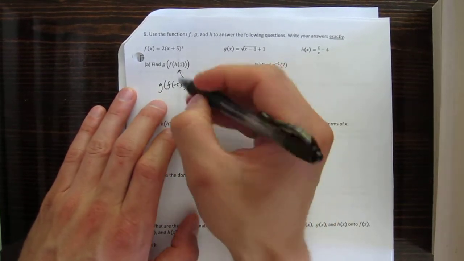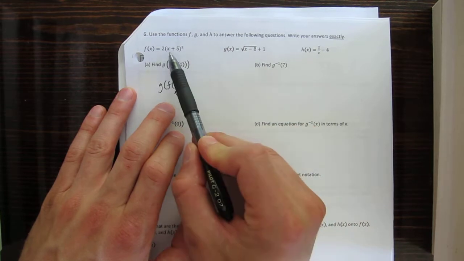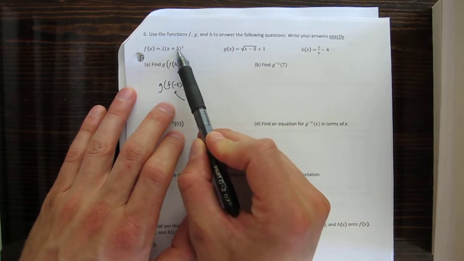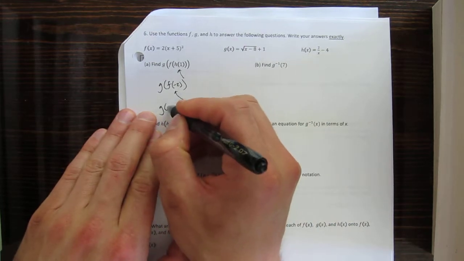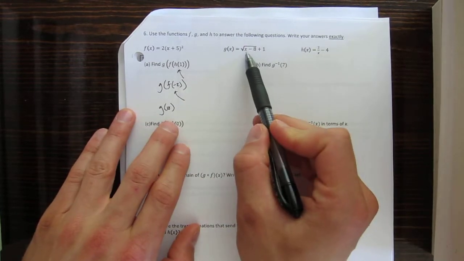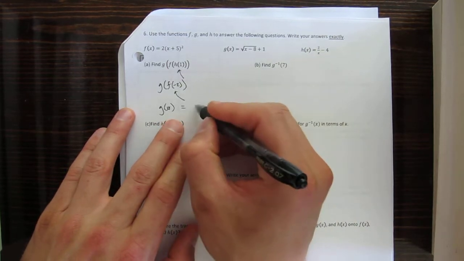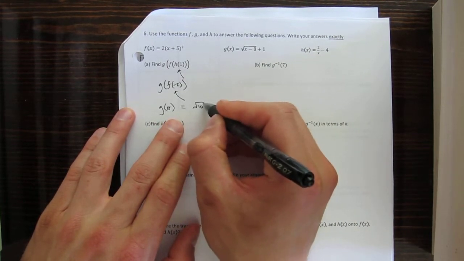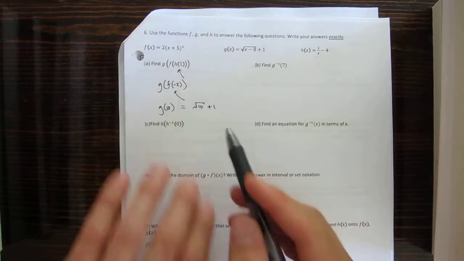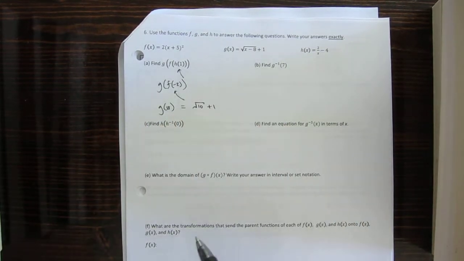Now I'm going to find f of negative 2. Well, negative 2 plus 5 is 3. 3 squared is 9. 9 times 2 is 18. So that should be g of 18. And if I plug 18 in here, I get 18 minus 8, which is 10. That should be square root 10 plus 1. No real way to simplify that, so I'm done.